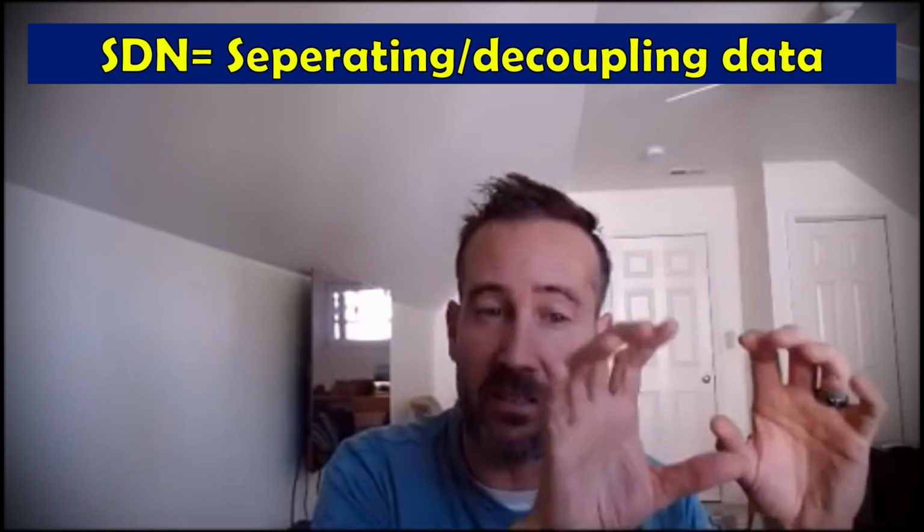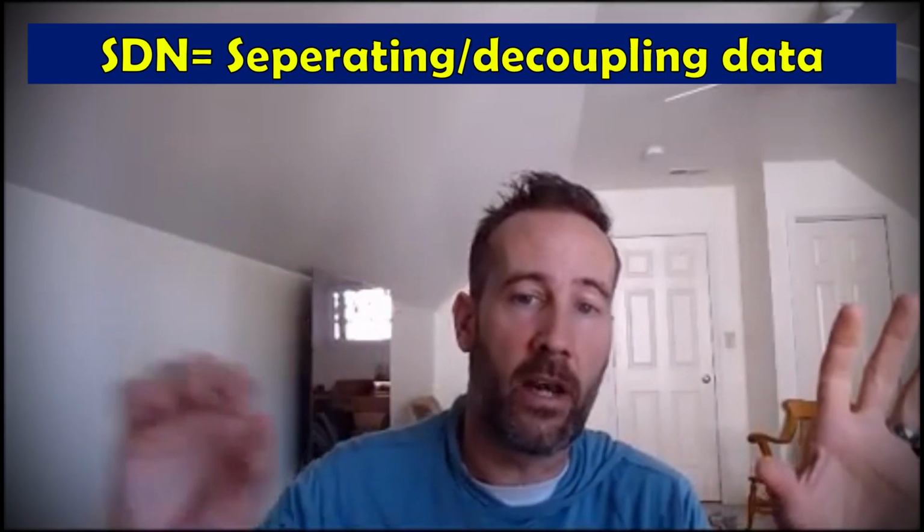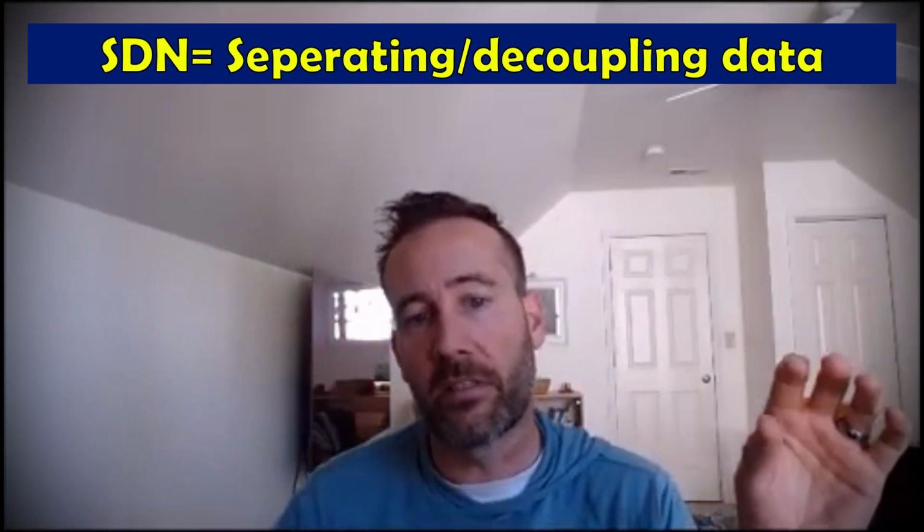A sandbox separates something out to make sure that it's isolated from the rest of our network for testing or whatever purpose. So if you see SDN, think sandbox. What's the benefit of the software defined network? It separates your network into three components.